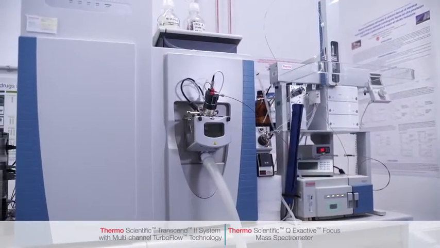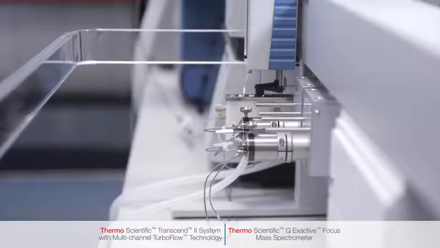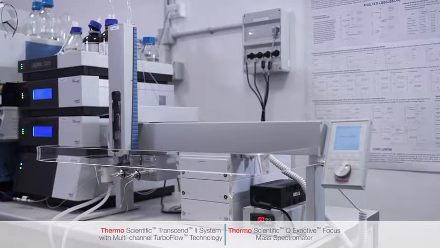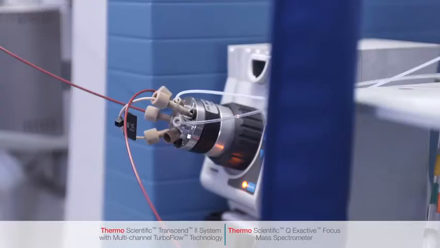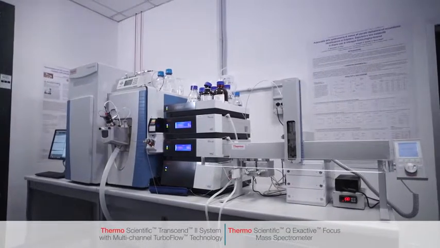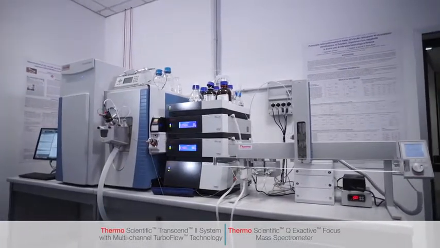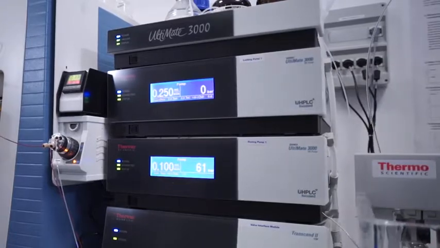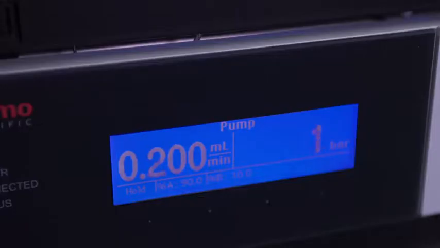Because traditional extraction procedures are tedious and time-consuming, the Laboratory of Environmental Hygiene and Forensic Toxicology uses automated online extraction based on turbulent flow chromatography, Thermo Scientific TurboFlow technology, to automate sample cleanup prior to analysis using the Thermo Scientific Q Exactive Focus mass spectrometer. Multi-channel LC brings the productivity of parallel UHPLC channels to a single mass spectrometer to maximize its utilization.